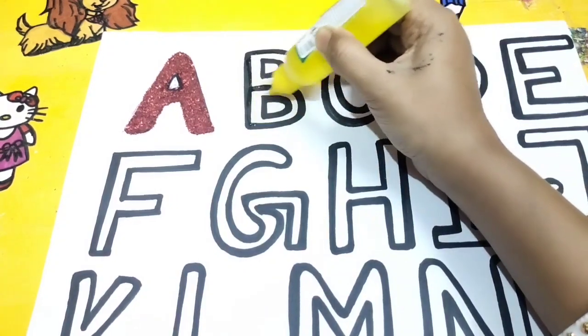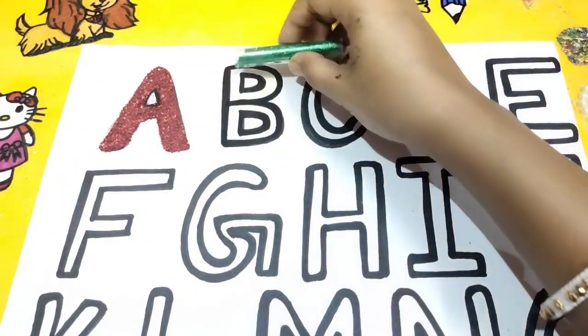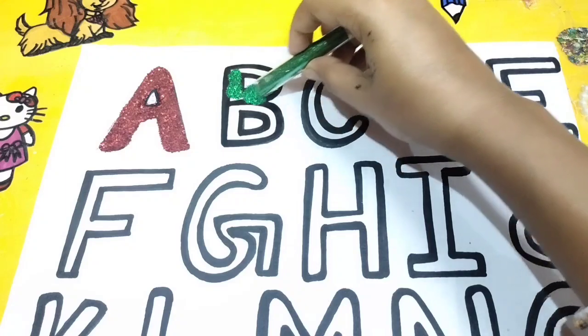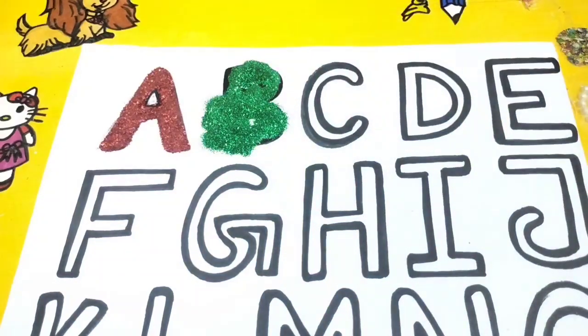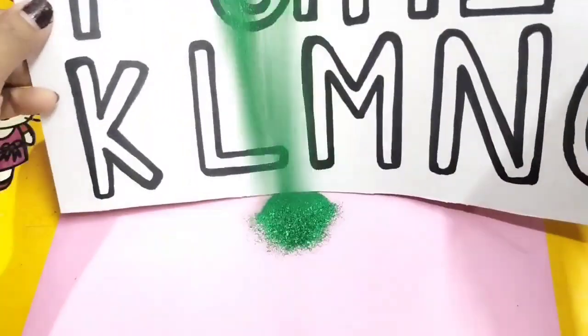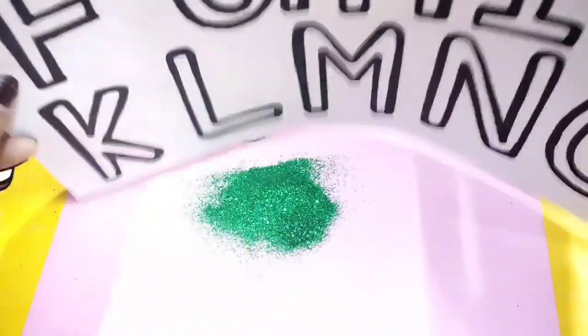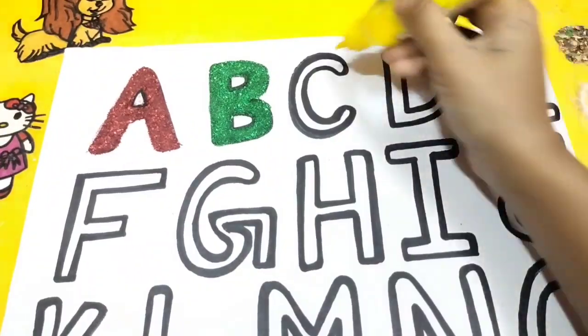Now it's time to decorate B. I'm using blue and here I am using green glitters. So kids say B for ball and B for balloon. Now we can see the B is looking so beautiful.